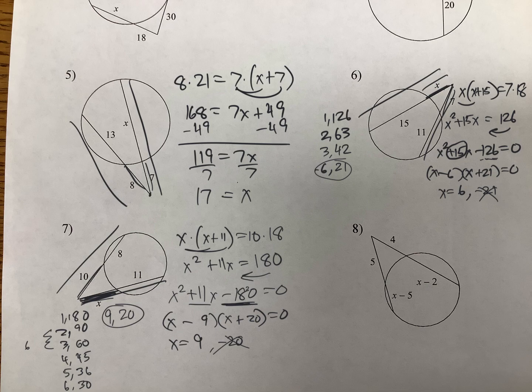All right, number 8. Outside, I'm going to write this 5 times the whole thing, 5 plus x minus 5, equals the outside 4 times the whole thing, 4 plus x minus 2. Go ahead and try to finish that on your own.